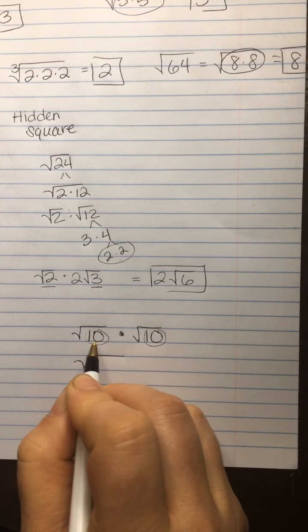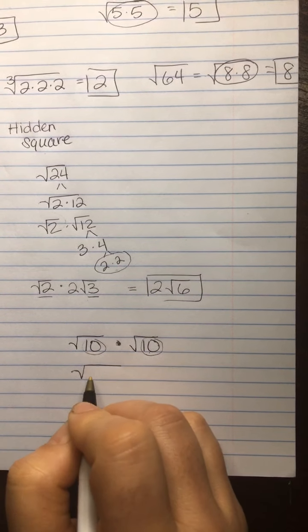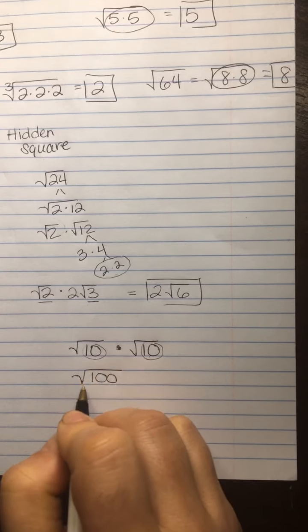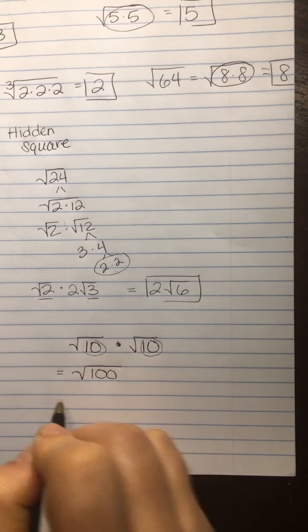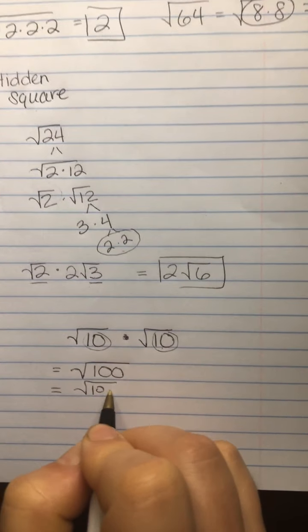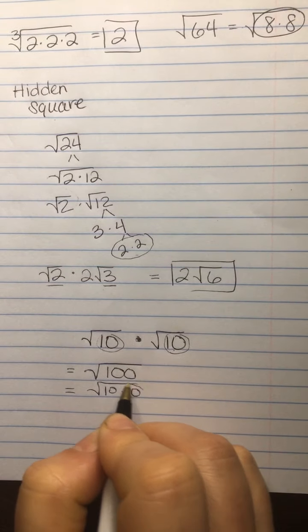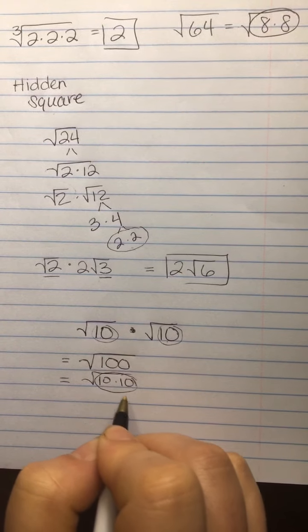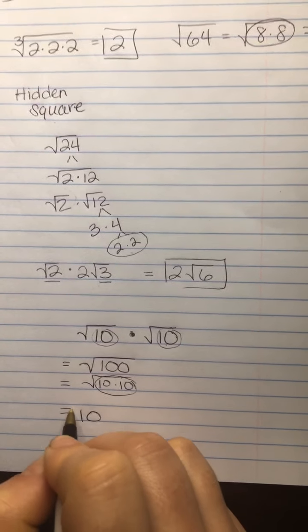Those are your radicands. Multiply those together. So 10 times 10 equals 100. And you just put them under one radical. Now, the square root of 100 is, remember, 10 times 10. 100 is a perfect square, so we know that just equals 10.